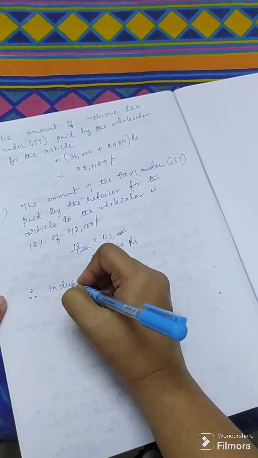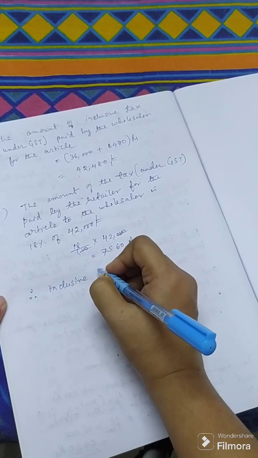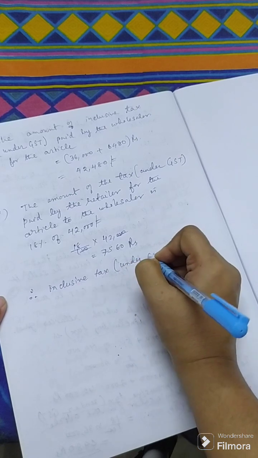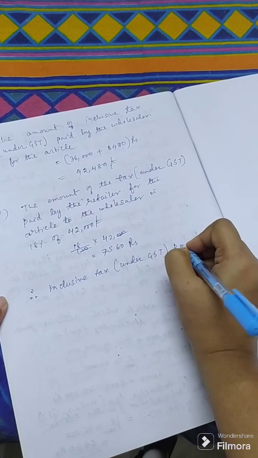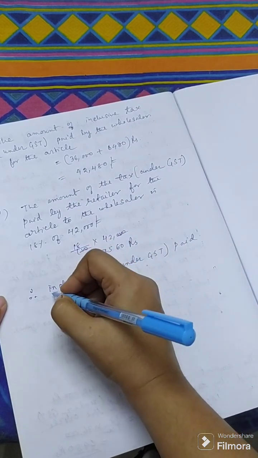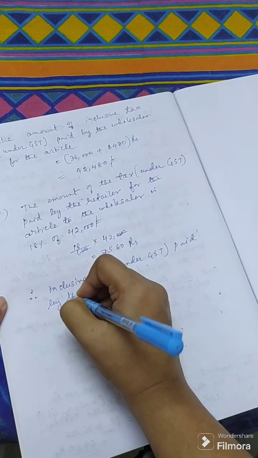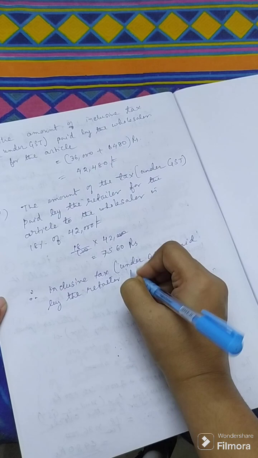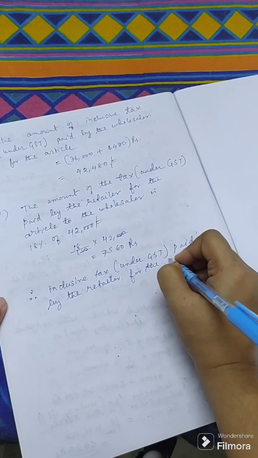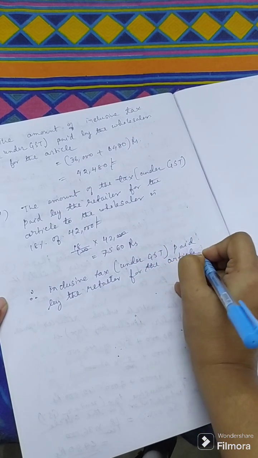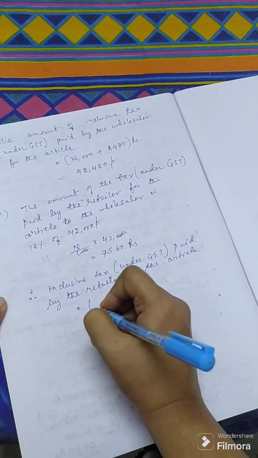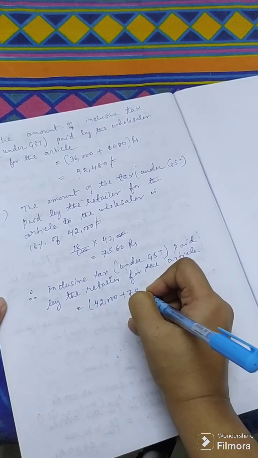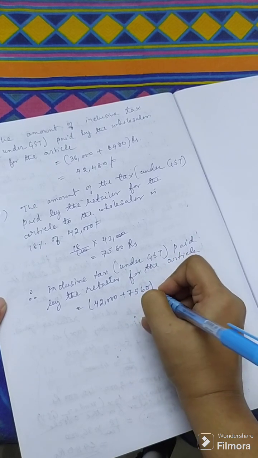So inclusive tax under GST paid by the retailer for the article is rupees 42,000 plus 7,560.